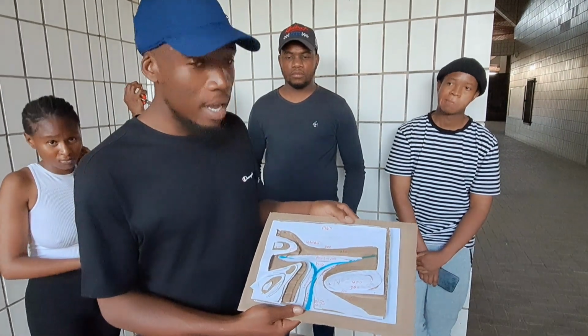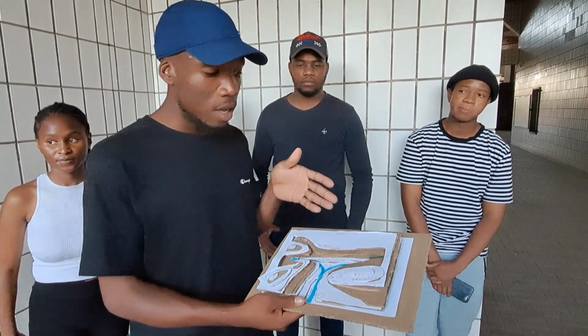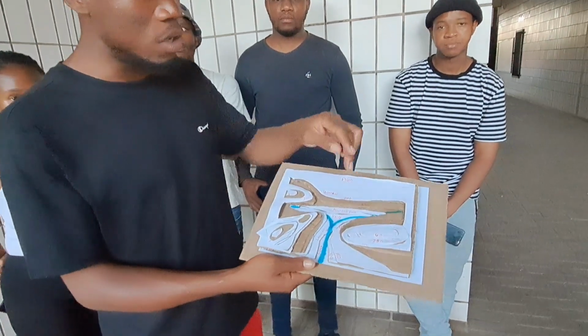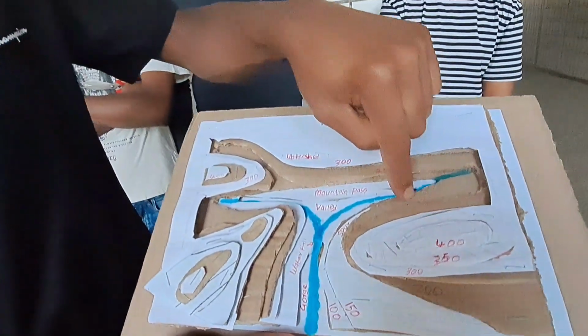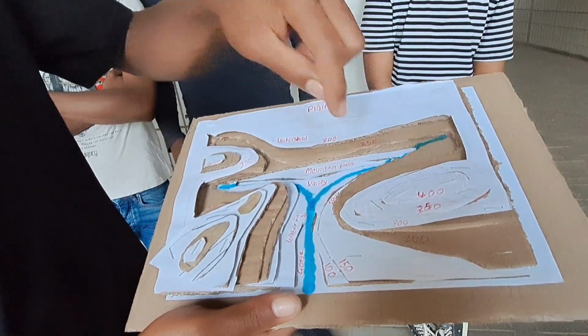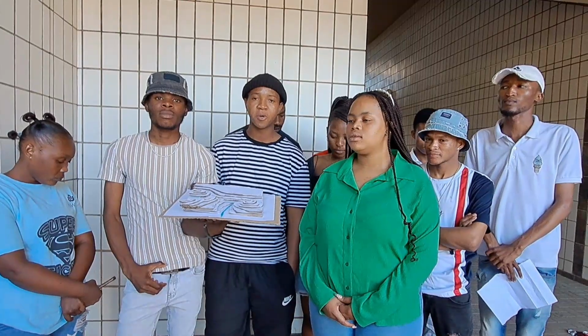Hi, today I'll be presenting about the landform which is called a valley. A valley is located between the mountains or the hills, which you can see from this side. And then most of the time the river flows through the valley.